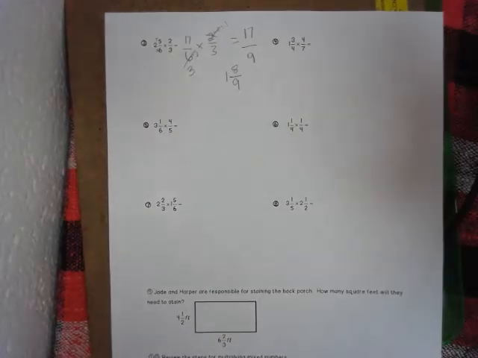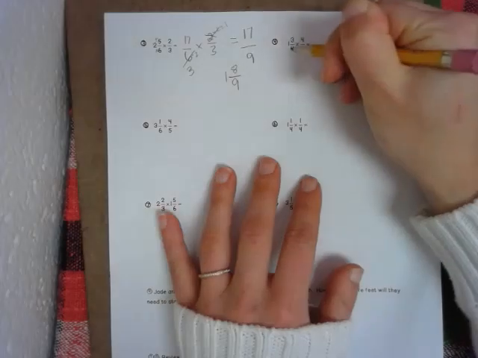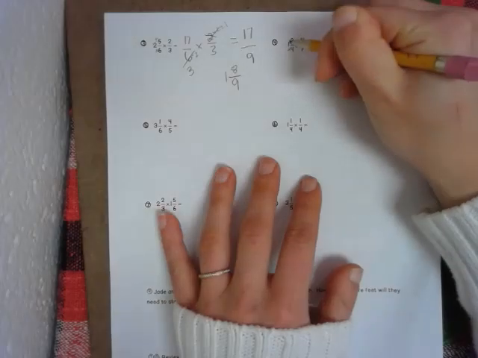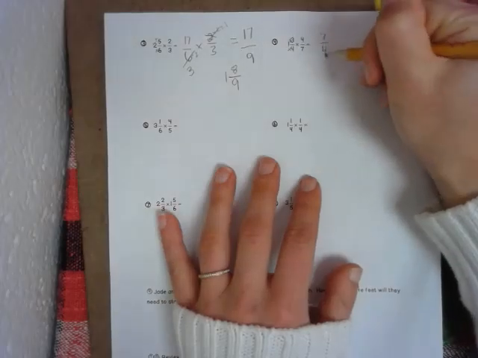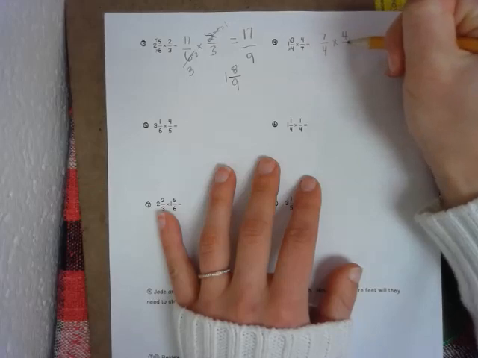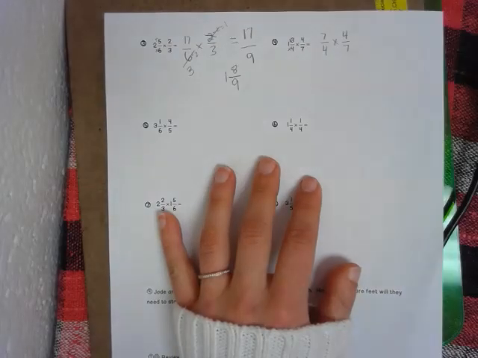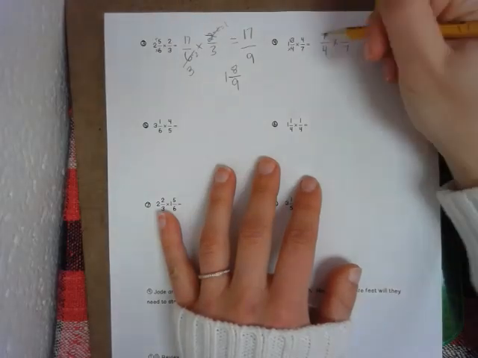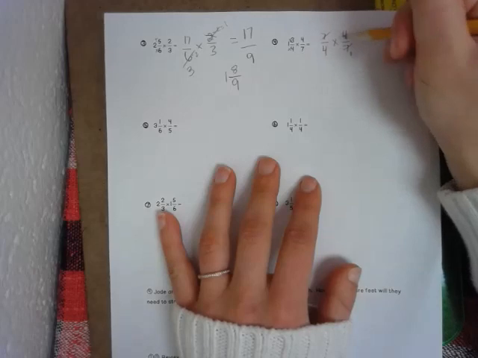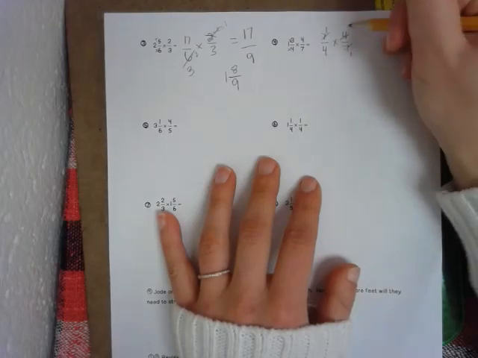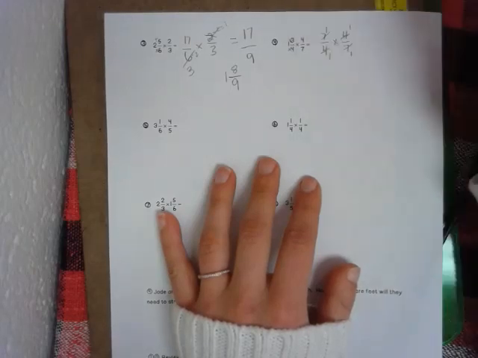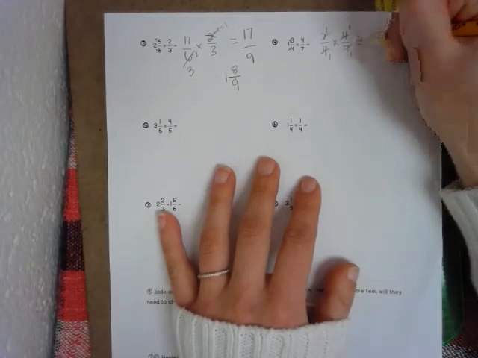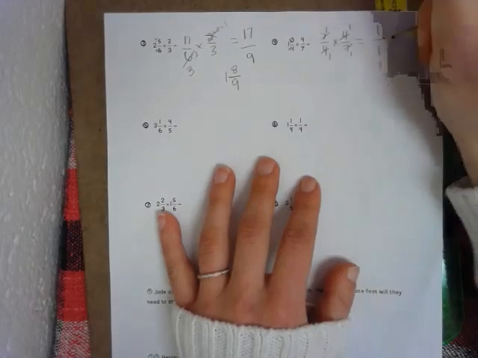So 1 and 3/4, that becomes 7/4 times 4/7. And I should notice here that 7 and 7 are common factors, so those are going to cross out and become 1. And 4 and 4 are the same, so those are going to cross out and become 1. So now I essentially have 1 times 1 over 1 times 1, which is just 1.